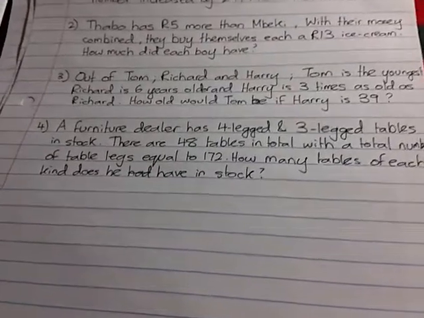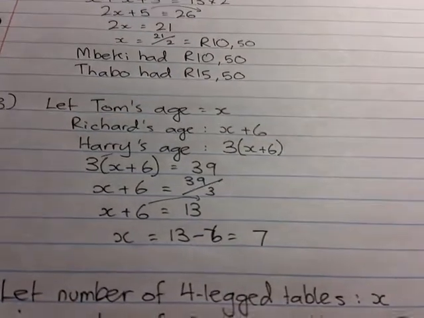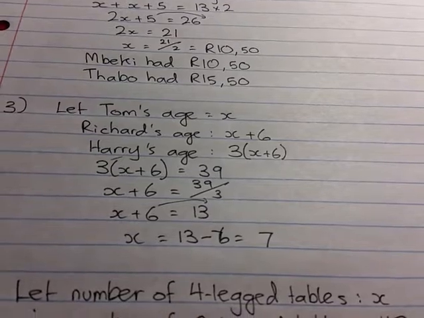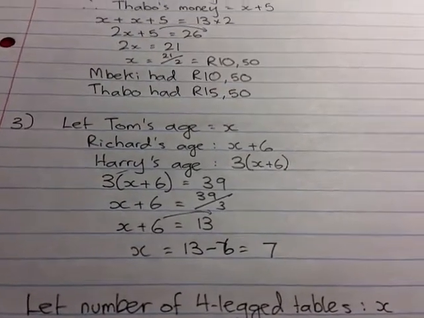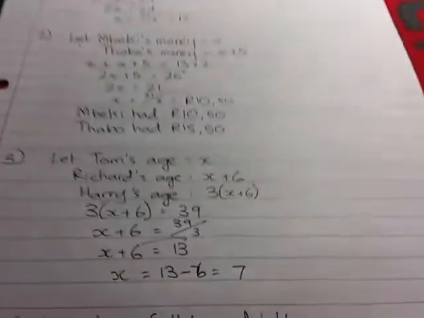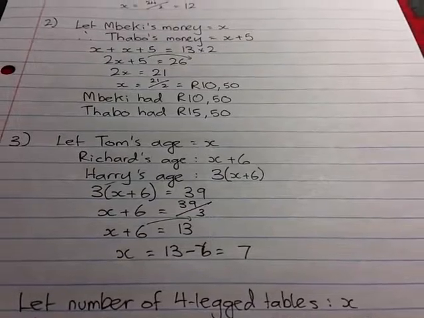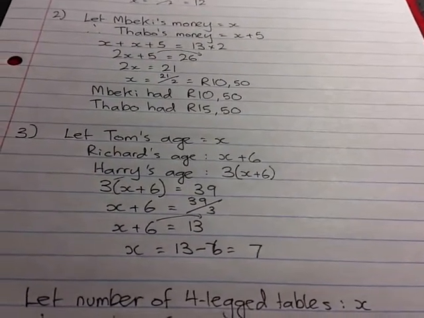So what I did for this one is I made the number of 4-legged tables equal X. You could do the same with the 3-legged. You could start with the 3-legged tables if you really wanted to. I did the 4-legged ones. But if you start with 3-legged, if you did everything correctly, you would end up with the same answer that I got.